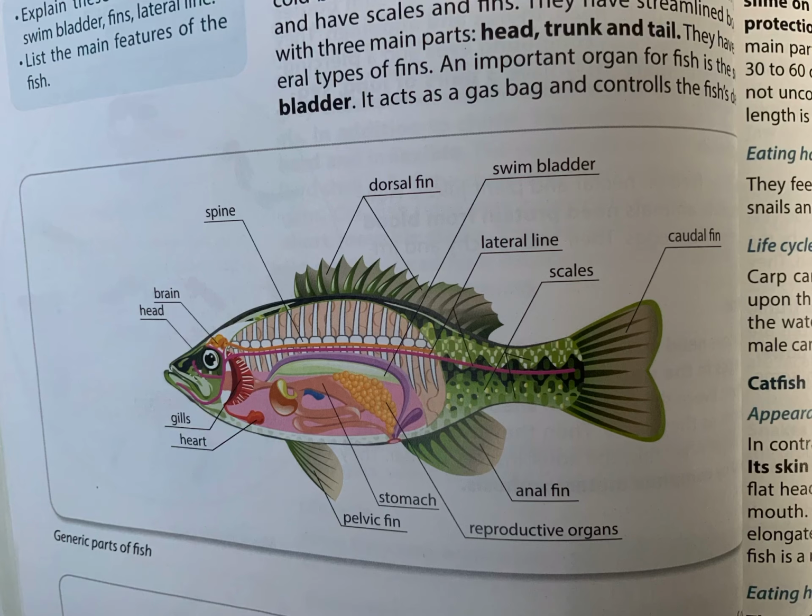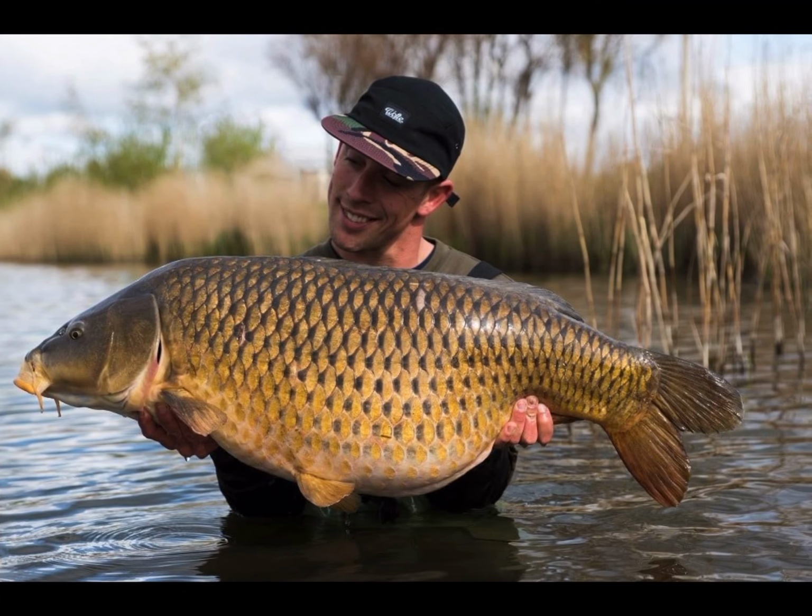And one more important organ which I would emphasize here is the lateral line, which runs along each side of the fish's body, and this organ can feel nearby movements and changes in water pressure. So it's an important sense organ. They breathe through gills and they lay eggs. So let's see the basic types.